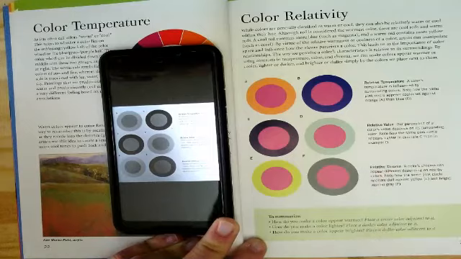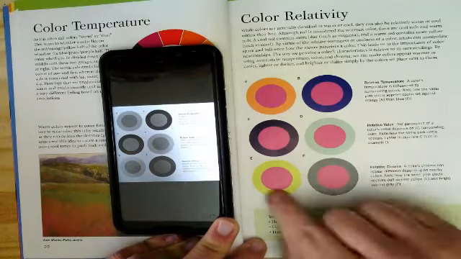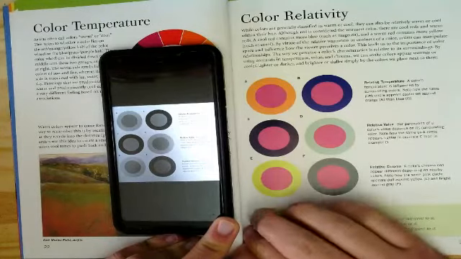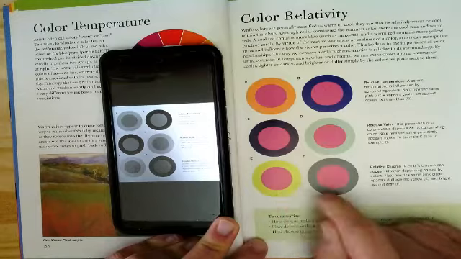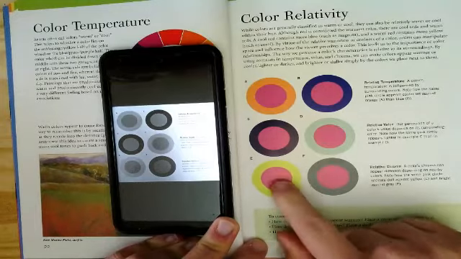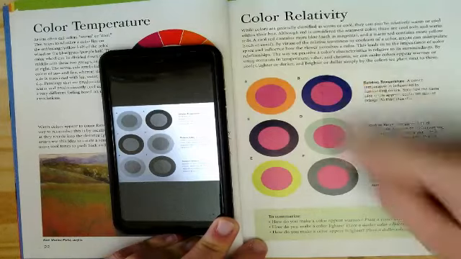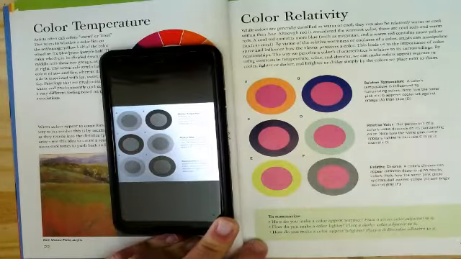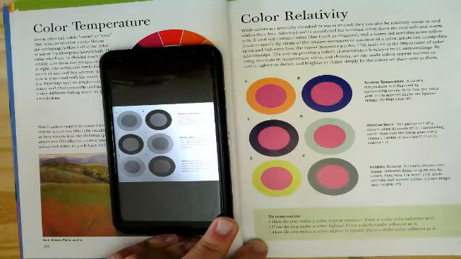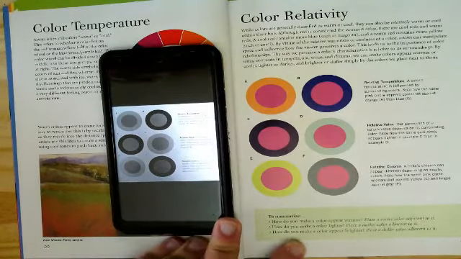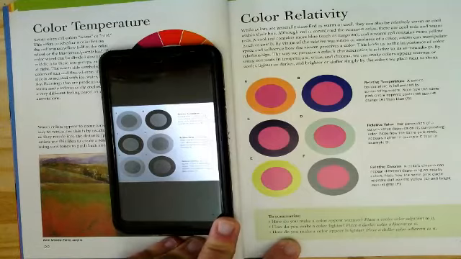Then we have relative chroma. So these are different chromas of green. Really bright green makes this look dark. Dark green makes this look light. But all these, this is all the same color in the middle. It's just thinking about how can you make a color appear warmer? Place a cooler color next to it. How do you make it lighter? Place a darker color next to it. And how do you make a color brighter? Place a duller color adjacent to it.